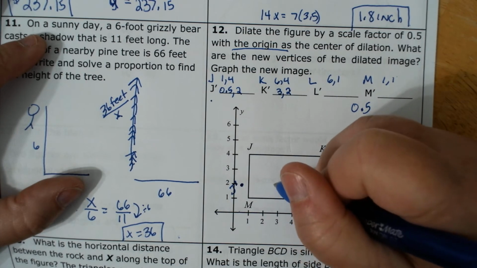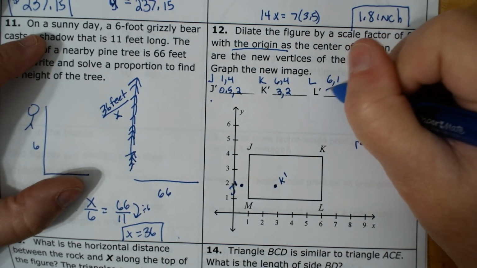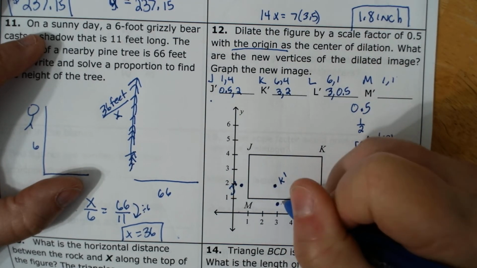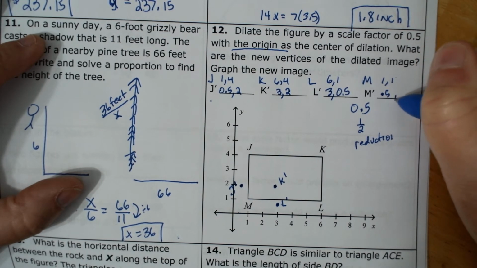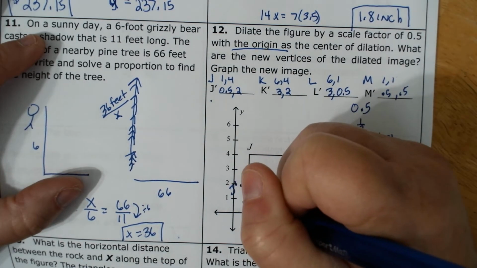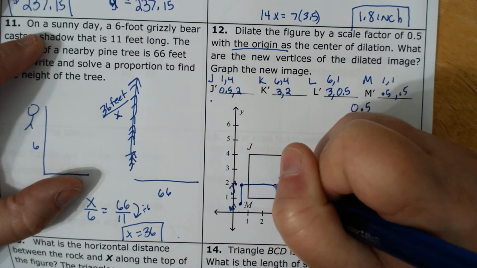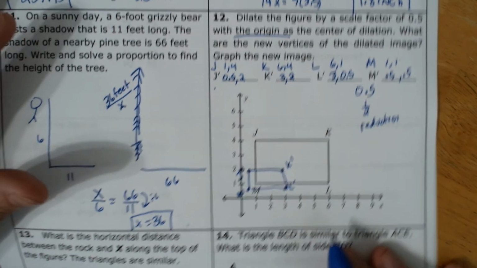So that is 3 comma 2. This is 3 comma 0.5 for L prime, and M prime is 0.5, 0.5. And if you notice, it is shrinking and it looks like it's coming into 0, 0.